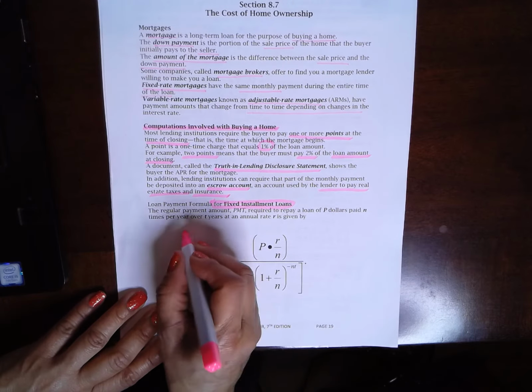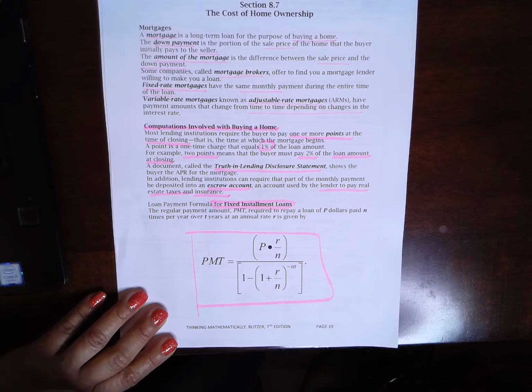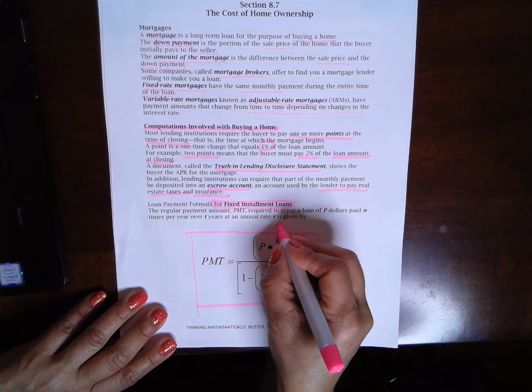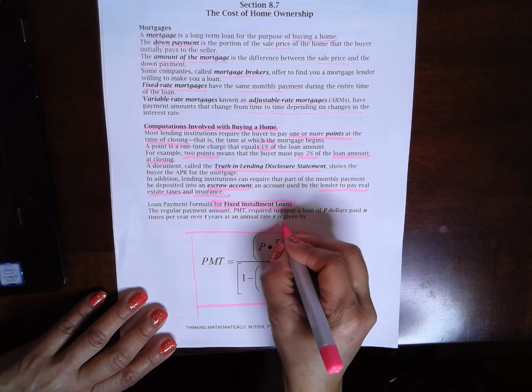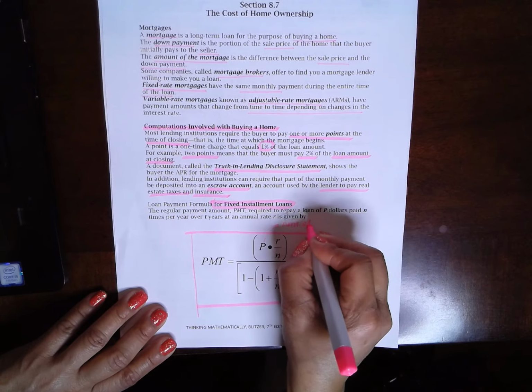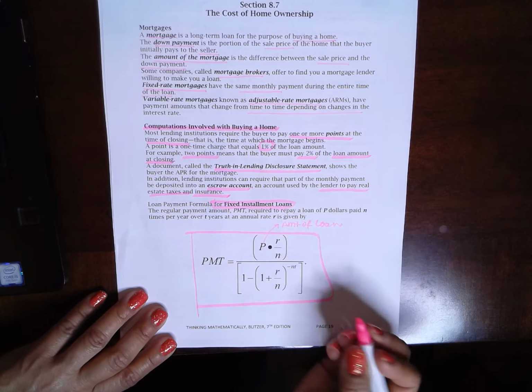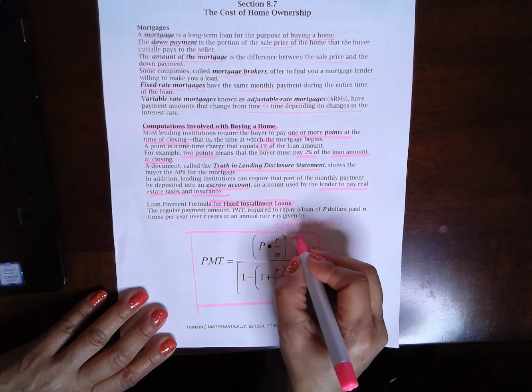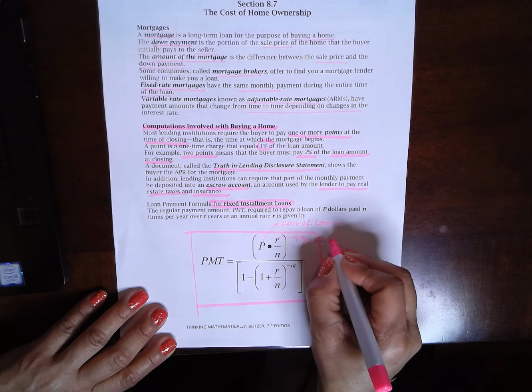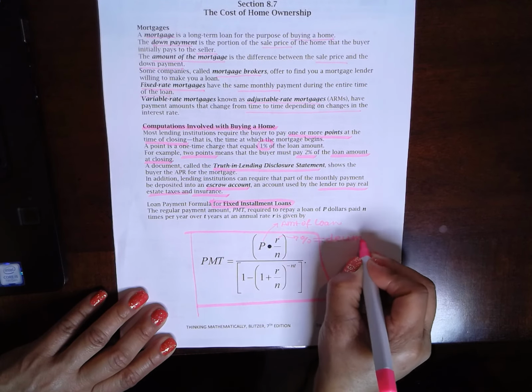So it is this huge formula here. P is the amount of the loan, and that is the amount after the down payment. The rate will be as a percent, but you will be turning this into a decimal.